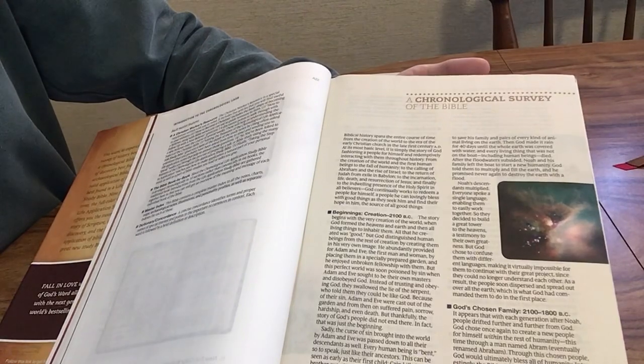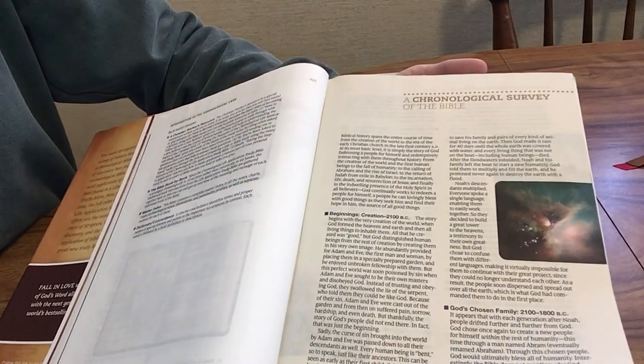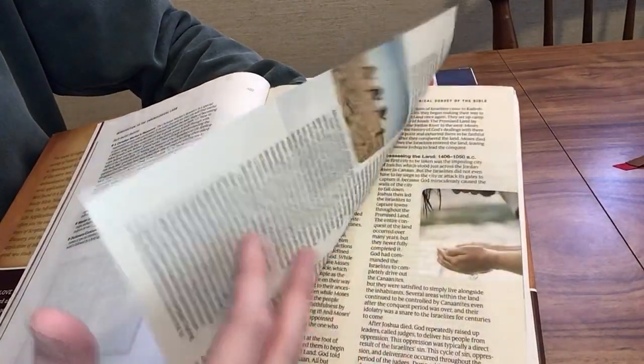In the back, we're going to have a Christian Workers Resource, the Bible book by book, a master index, and a dictionary and concordance.